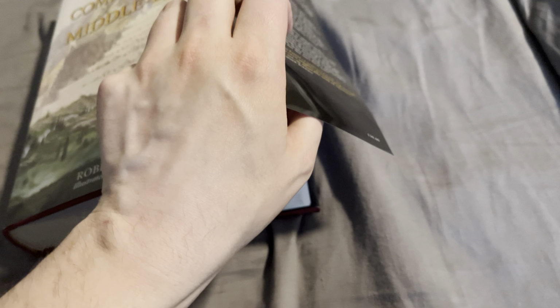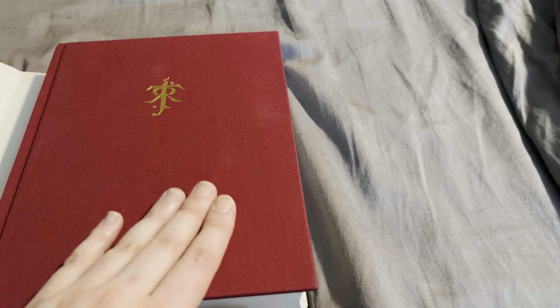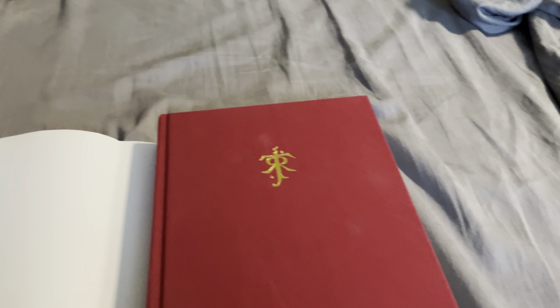But we've peeled back the dust jacket. And this is definitely cloth. It's got that nice, softish canvas kind of feel to it. It feels a little softer than my Ted Nasmith illustrated Silmarillion that I showcased, the first version of that. And looking at the spine of it, it feels like it's definitely bound in cloth.